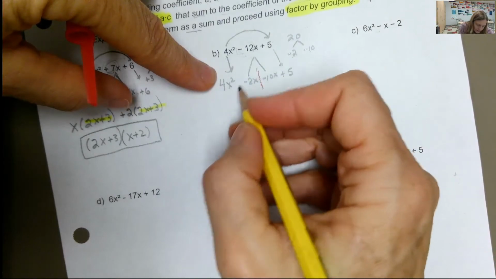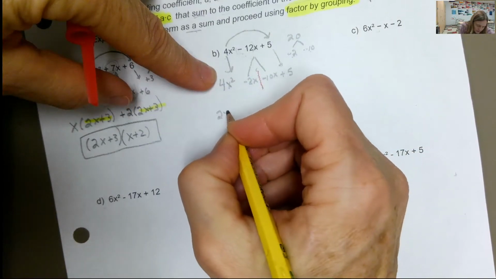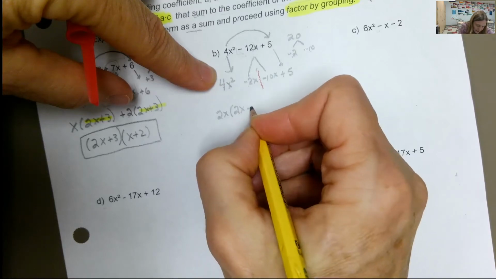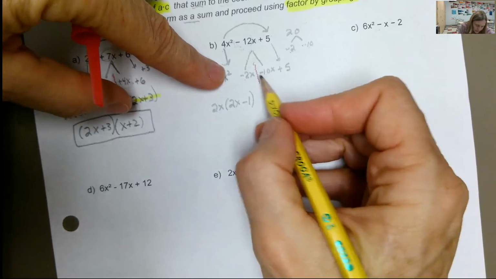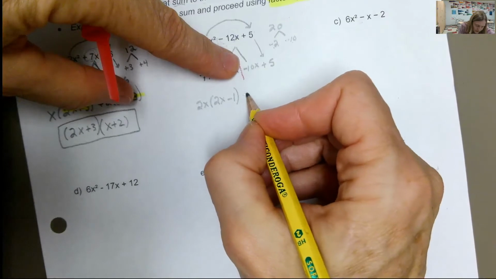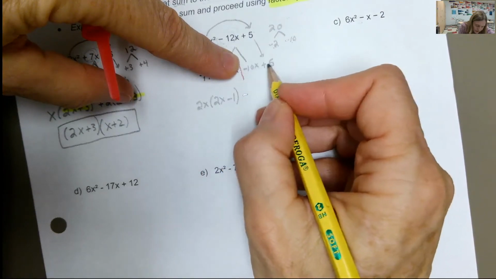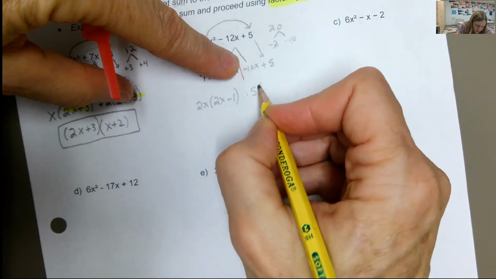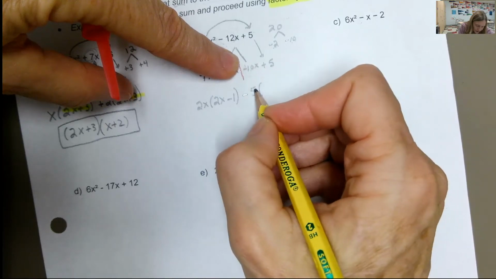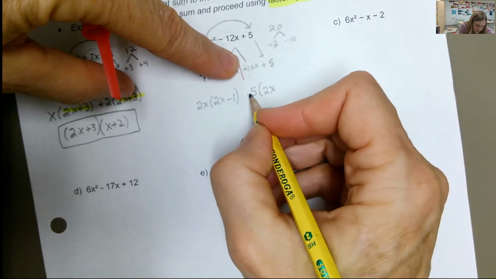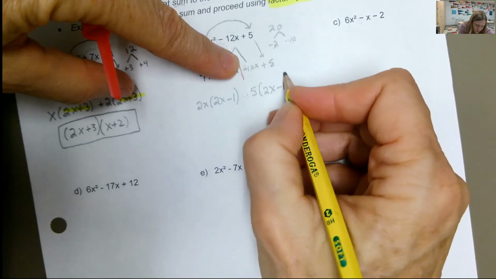Factor by grouping says we're going to split down the middle. The left-hand GCF is a 2x, and we're left with 2x minus 1. On the right, we have a negative that we're dropping down, and the greatest common factor here is a 5. So negative 10x divided by negative 5 is positive 2x. Positive 5 divided by negative 5 is negative 1.